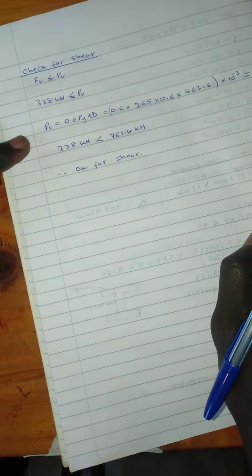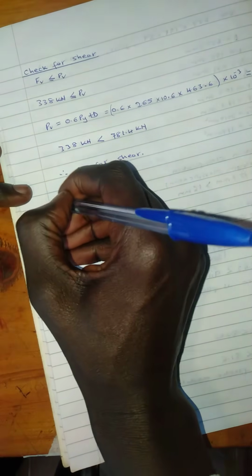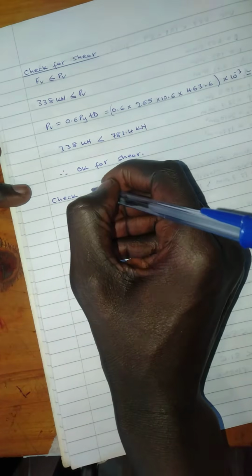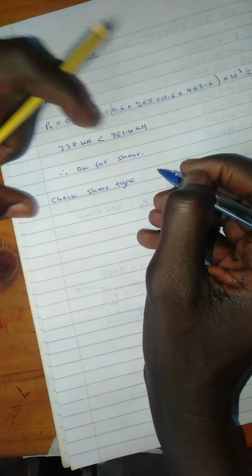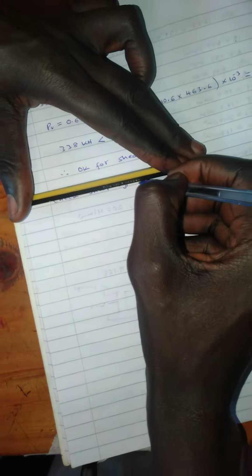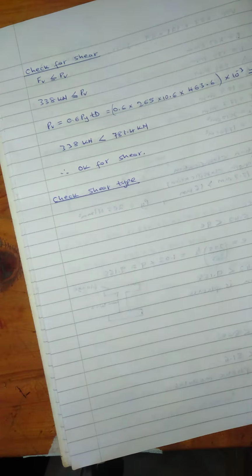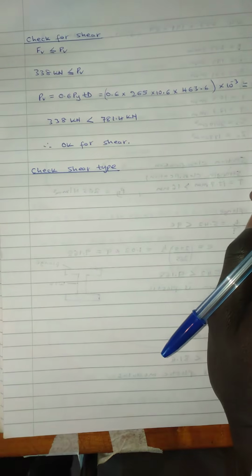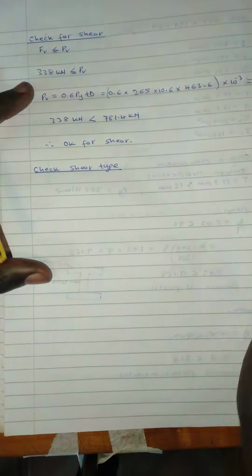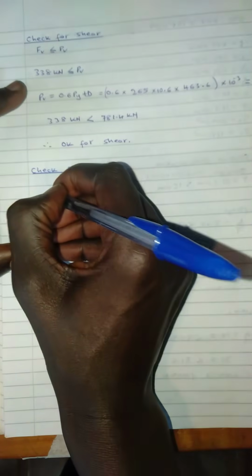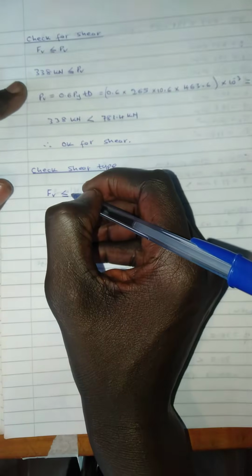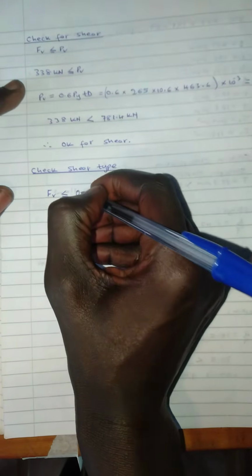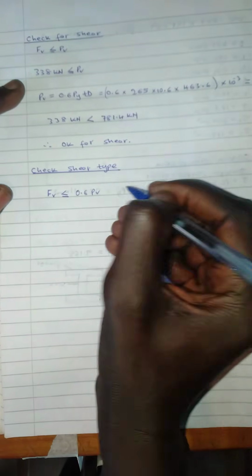Let's check the shear type. We want to see if it is high shear or low shear, so that it can help us get the formulas for calculating the bending. For the shear type, again, the shear force should not exceed 0.6 PV.